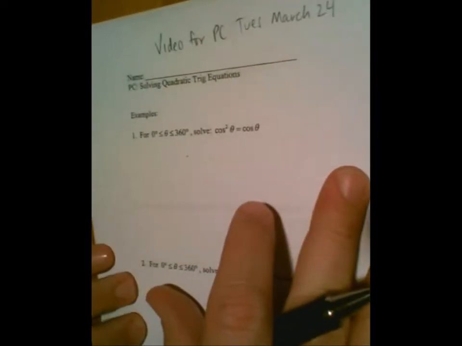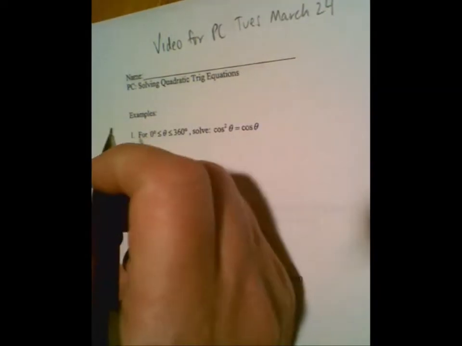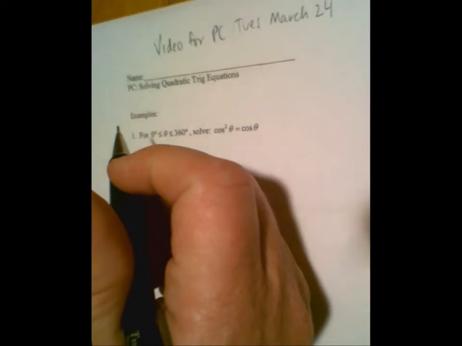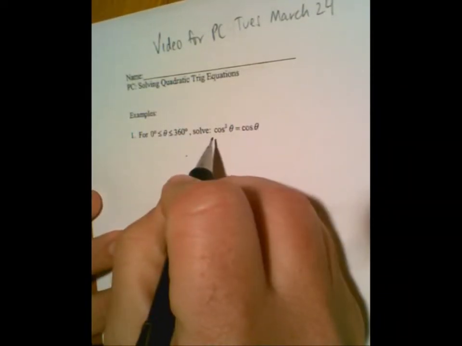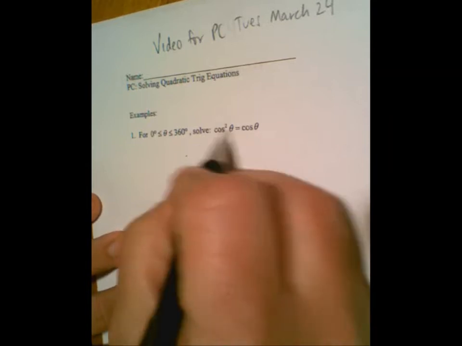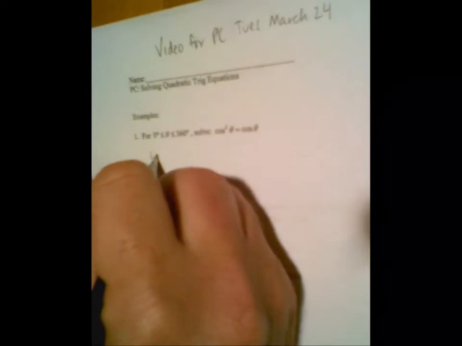We are doing solving quadratic trig equations today. We're going to do a bunch, like 5 of them, and then I'm going to give you a homework which has around 5 problems as well. So number 1, here what we're going to do, instead of working with cosine squareds, we're going to work with x's.